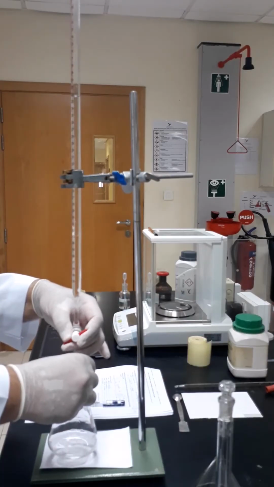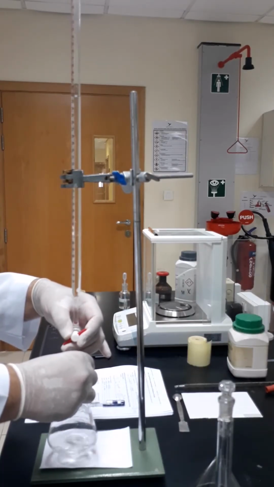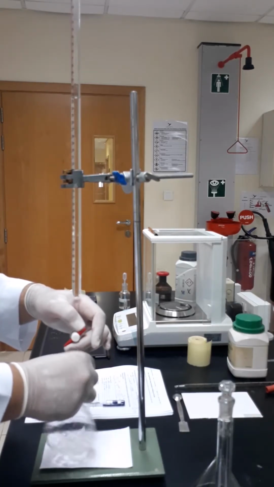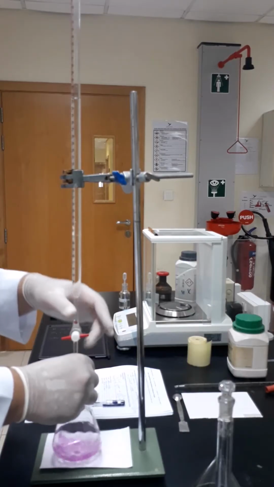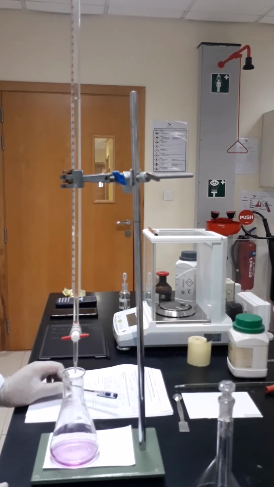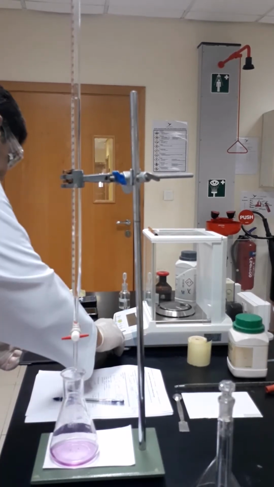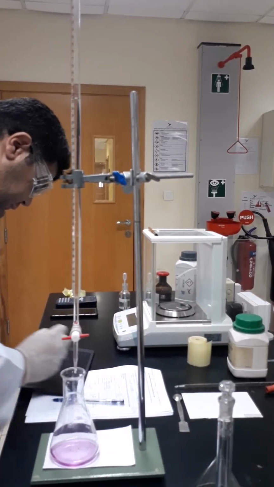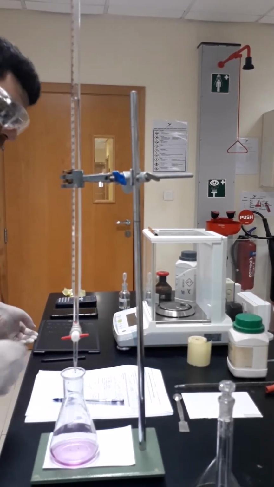It seems that I am too close because the color of each drop is not disappearing quickly, so it seems that we are too close. Yes, we are. So now it is 22.4. Okay, so this is the first reading.